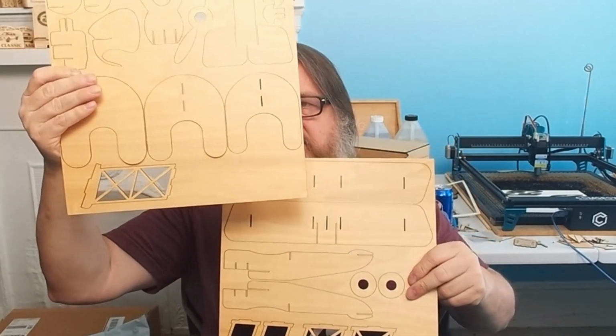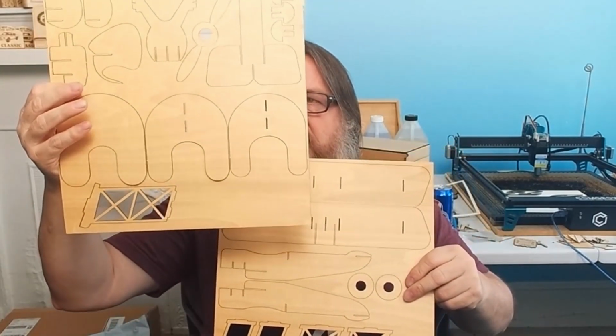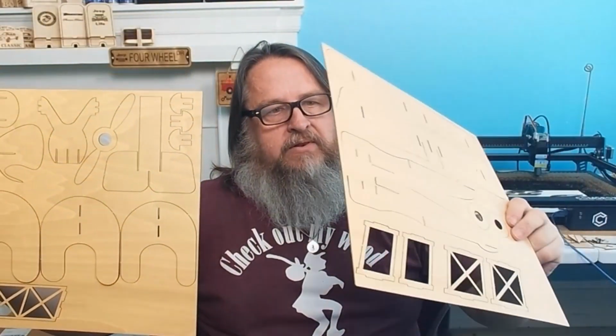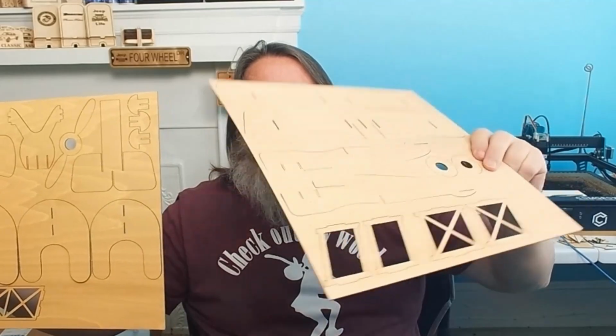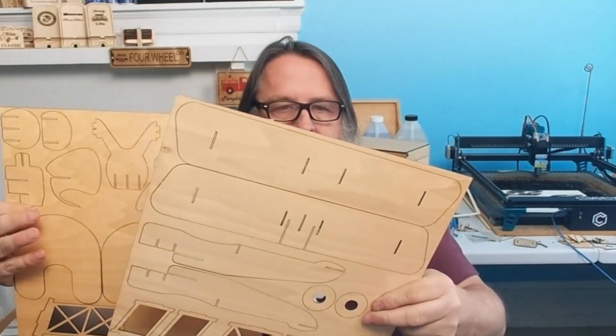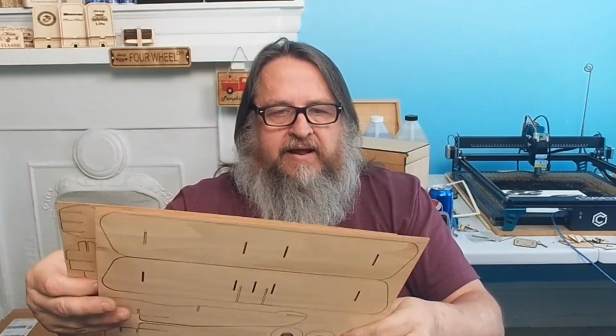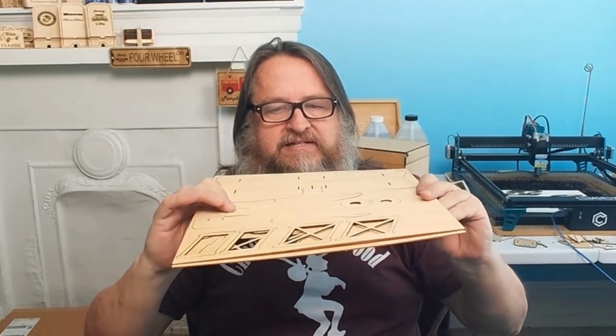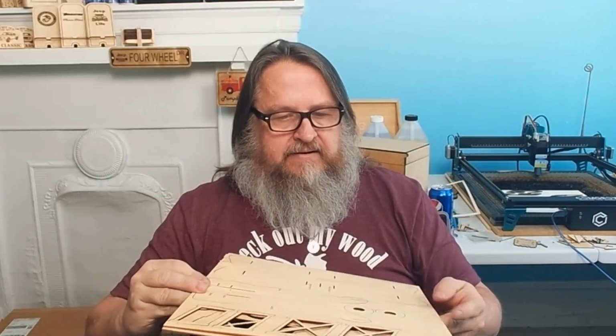These pieces are almost cut out, but there are small tabs that are holding these pieces in place to prevent them from falling completely out of the woodwork. And that way you can actually put these together and ship these as is. And I may explore that.